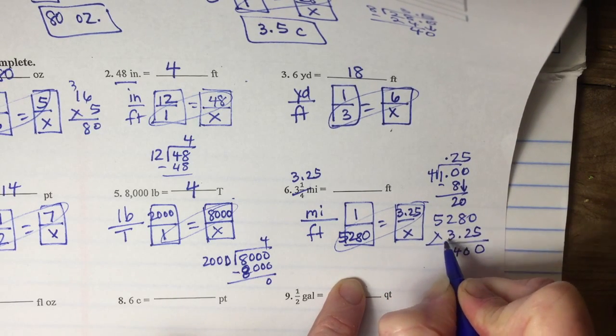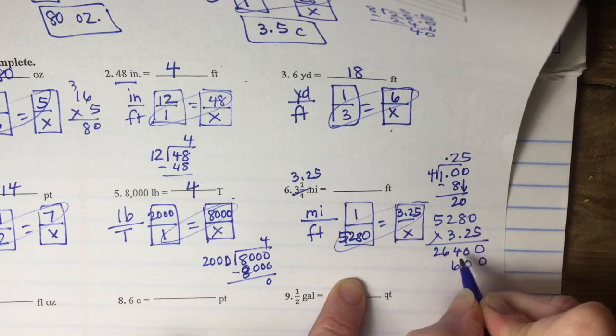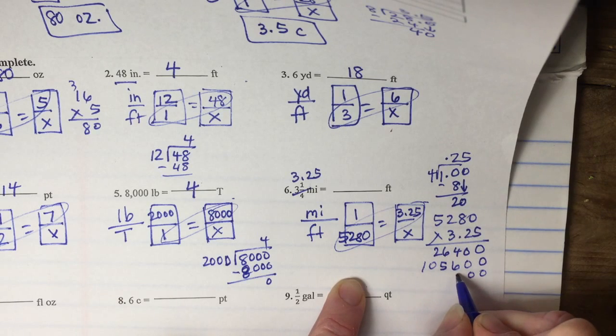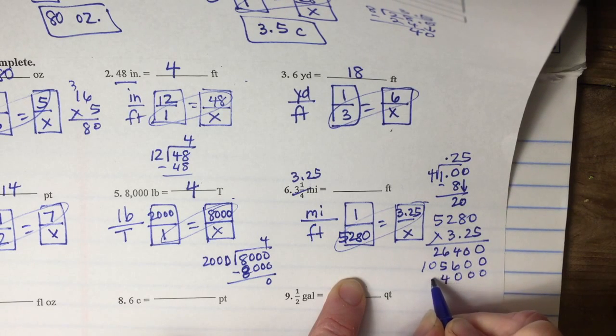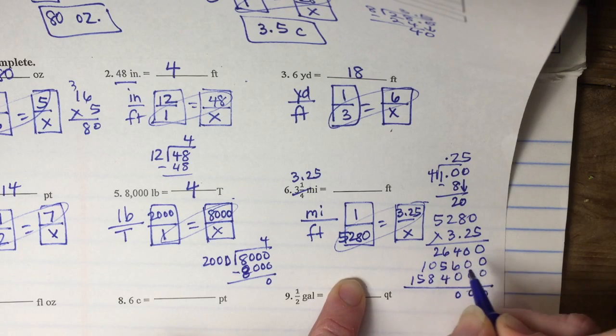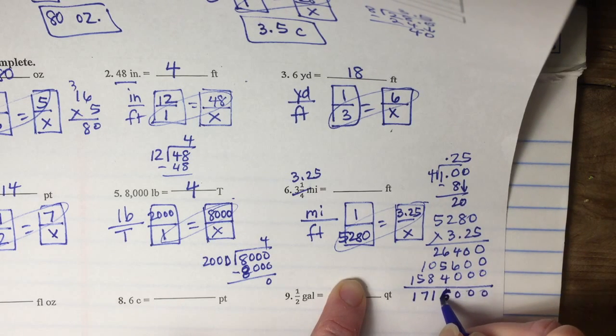0, 40, 14, 26. Start with a 0. 2 times 0 is 0, 16, 5, and 10. Start with 2 zeros. 3 times 0 is 0, 24, carry your 2, 8, 15. All right, and then on this one, don't forget about where your decimal goes.